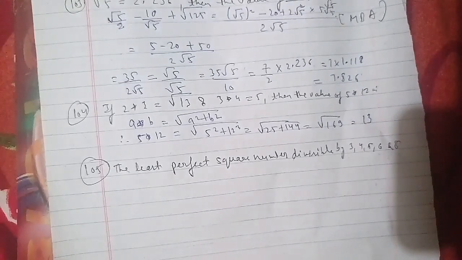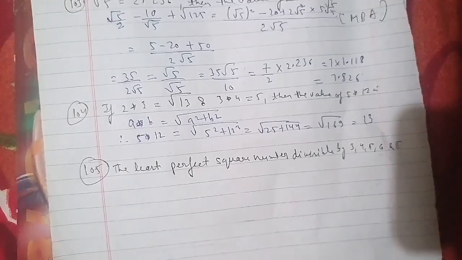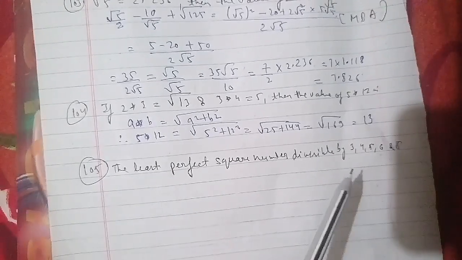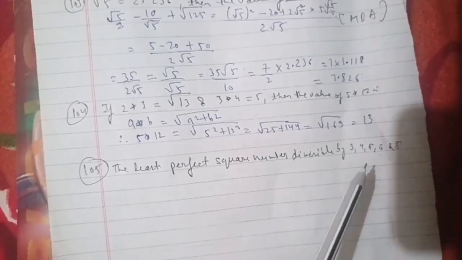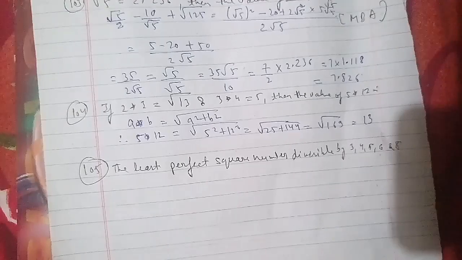Now the question is the number divisible by 3, 4, 5, 6 and 8, and these are the options, as I told you. Let's go ahead for the solution.